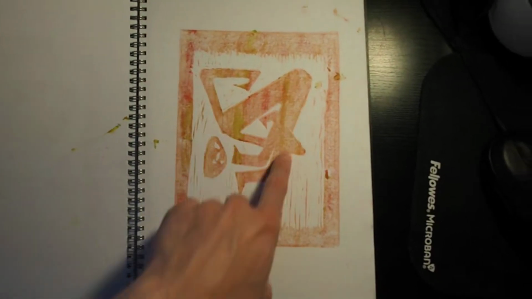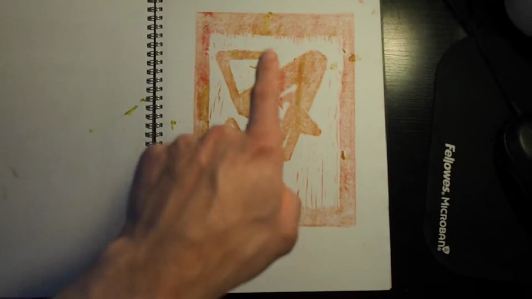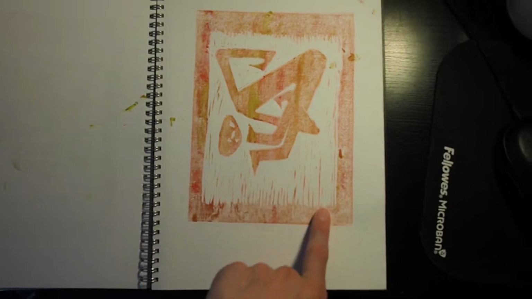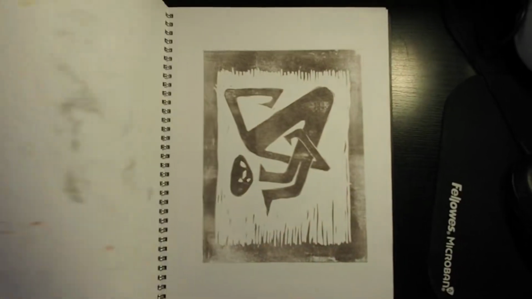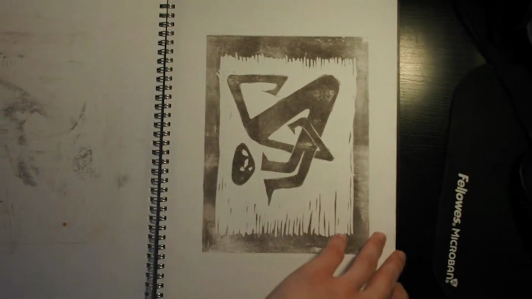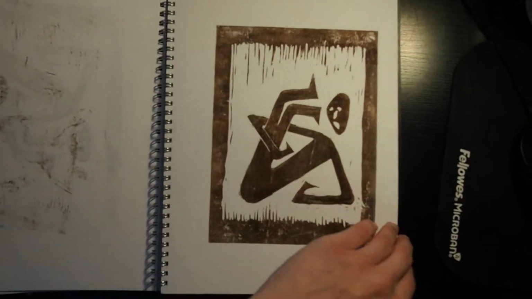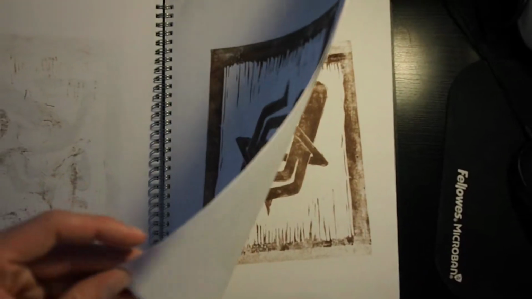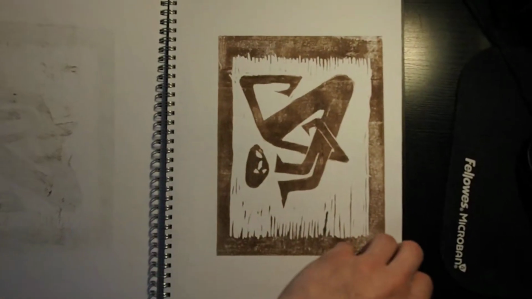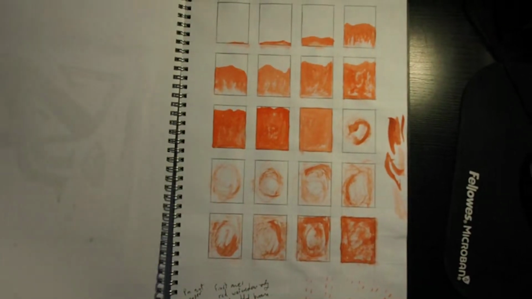I really like this effect where you can see these streaks, and I think it's nice that the streak direction matches the chatter direction from the linocut. I wasn't actually sure what colour I wanted to make him. I quite like this brown colour. So in the end I scanned all of them and used all but one, I think.